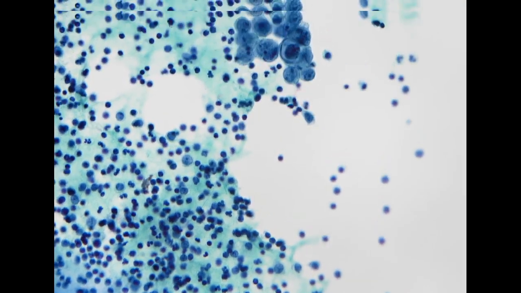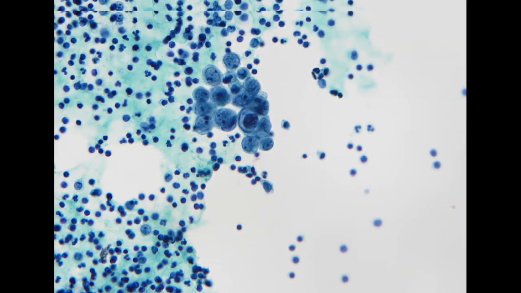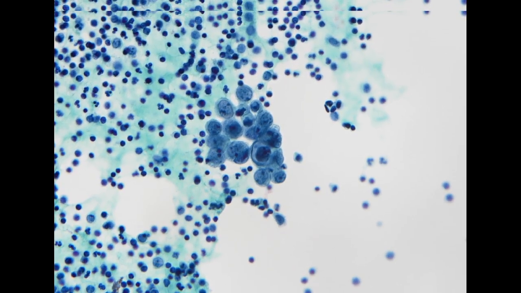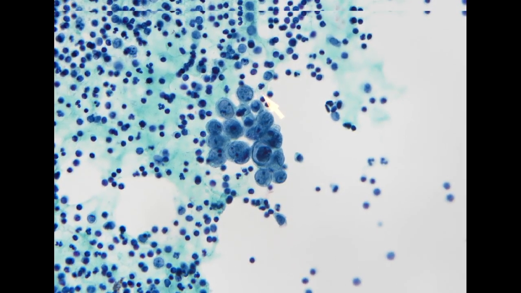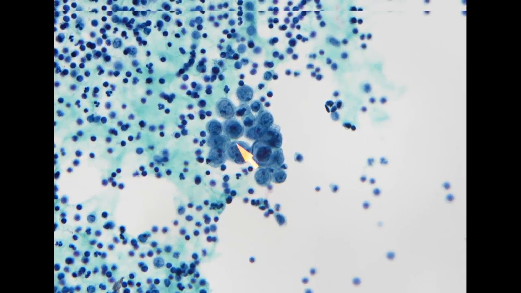But we do see these loosely cohesive aggregates of atypical cells. The cells indeed show increased size of the nucleus, and the chromatin pattern is quite irregular and vesicular. And a lot of these cells do have 1 to 2 distinct nucleoli.